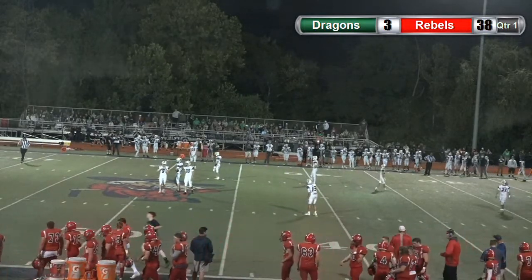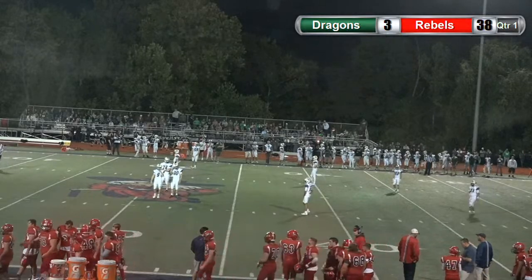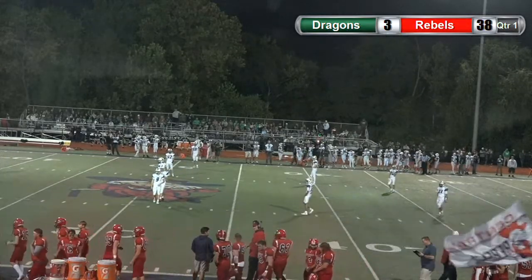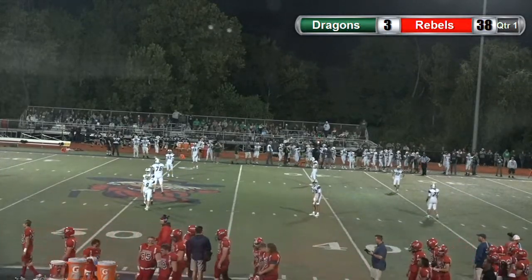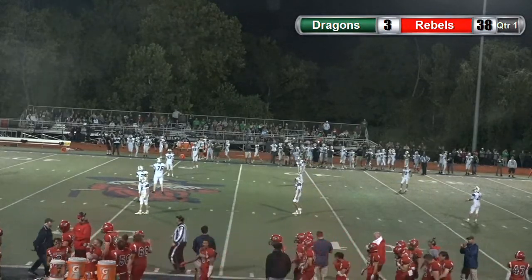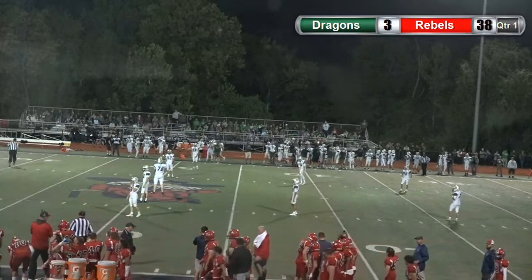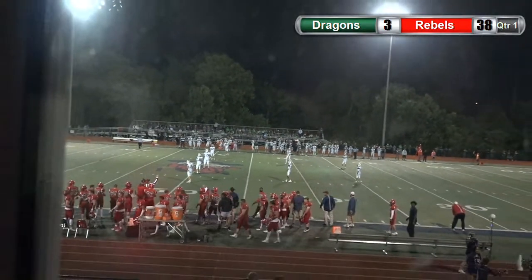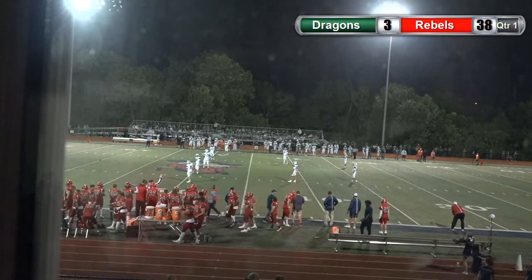They scored, let's see, at the end of the first, what was the score? Remember? 7-3. So they scored 31 unanswered points. No, 38 unanswered points because it was 3-0. They scored 38 unanswered points. Yeah, it's so impressive to see what this Central team has been able to do in the second quarter.